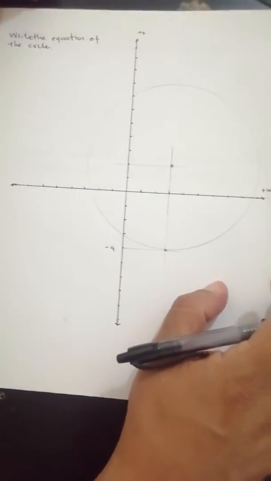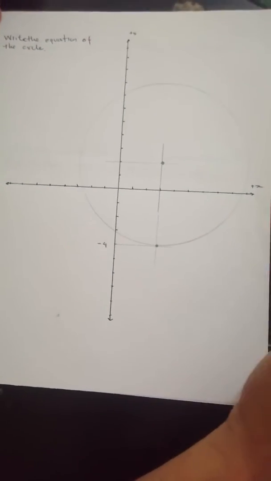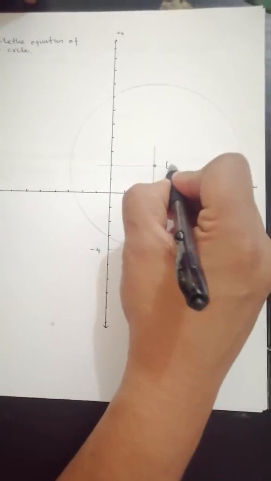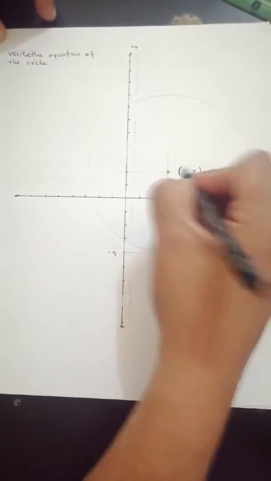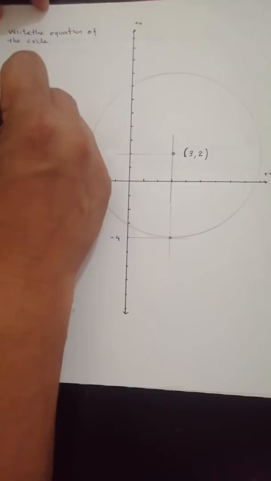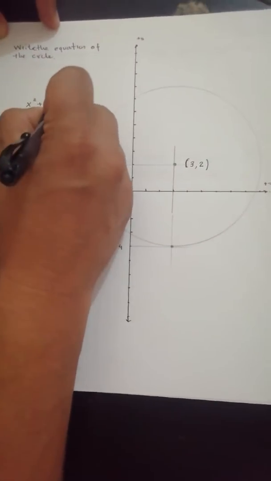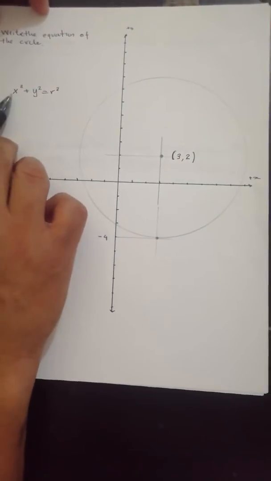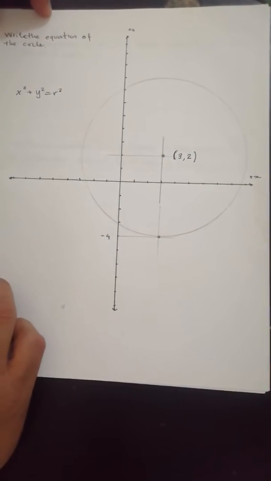Okay, now in this second example, I have a circle whose center is not at the origin. Now the center is located at 3 for x and 2 for y. When that happens, the circle will change its equation. If I have x squared plus y squared equals r squared before, we need to consider the changes that will take effect in x and in y.